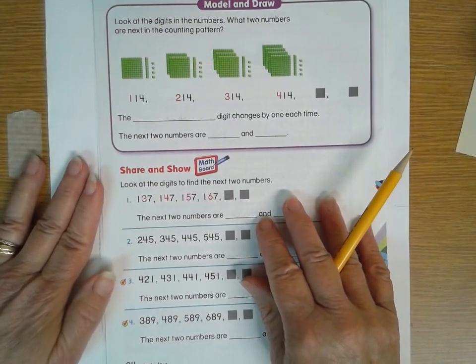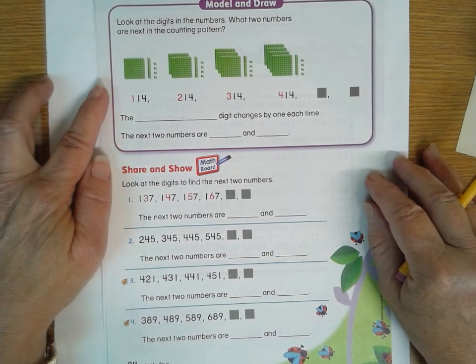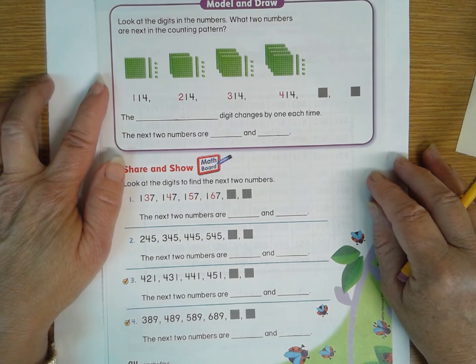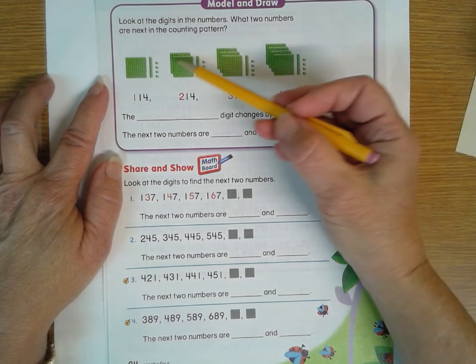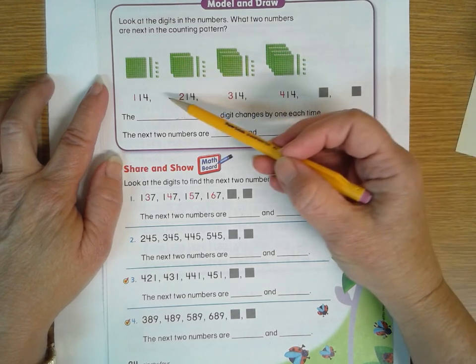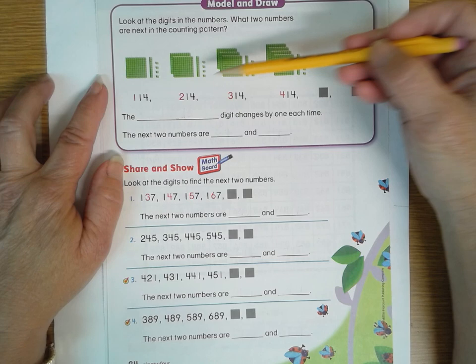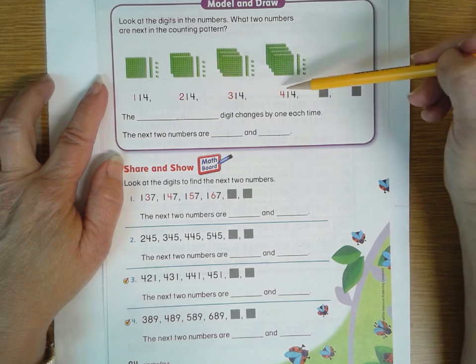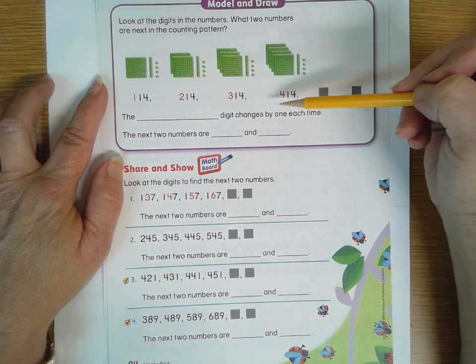We're going to go to the top where it says Model and Draw. Look at the digits in the numbers. What 2 numbers are next in the counting pattern? They're giving us quick pictures of these. They've also given us the numbers. 114, 214, 314, 414. The blank digit changes by 1 each time.